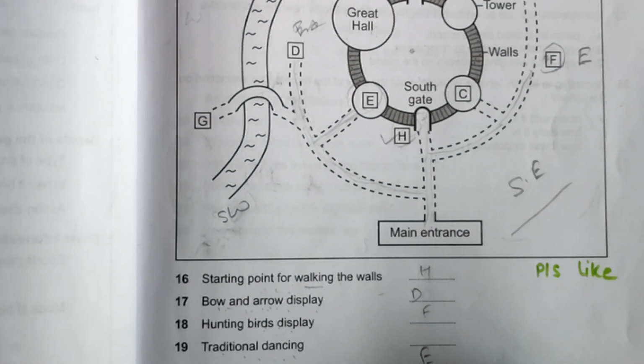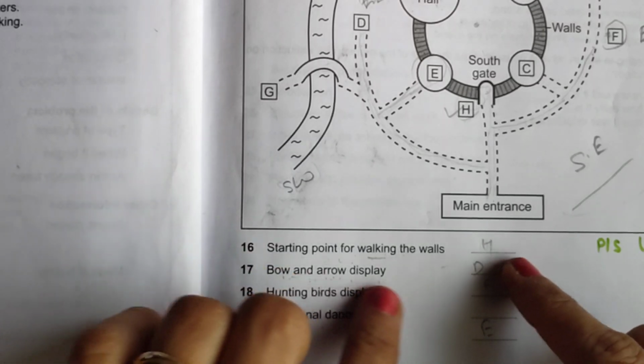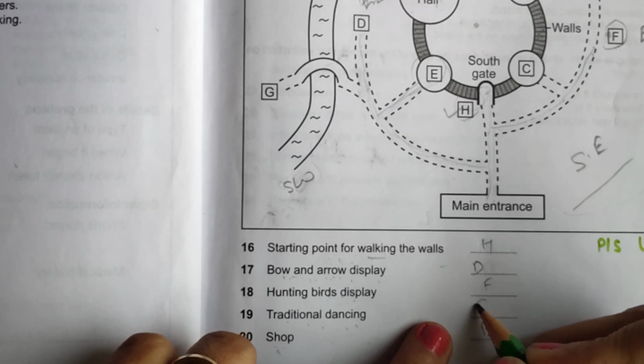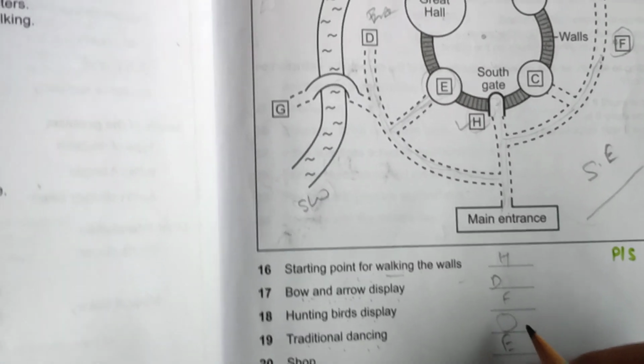Right, so we've just arrived. So you must have got 8 H, D, E, F, but you must have been confused in A1. So I will tell you again.